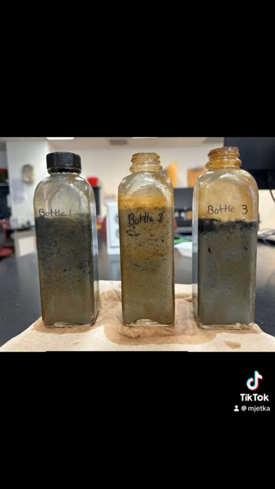That is how you build a sediment column. Stay tuned for when we build a microbial fuel cell.